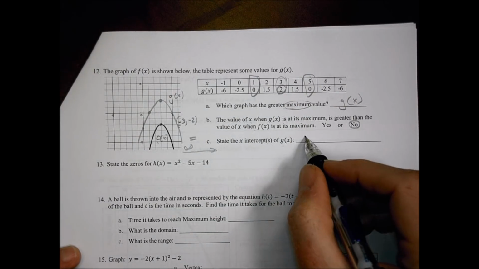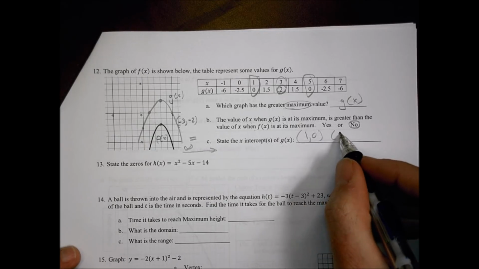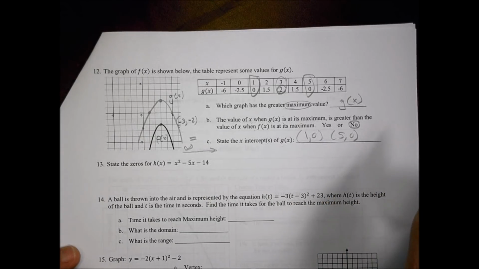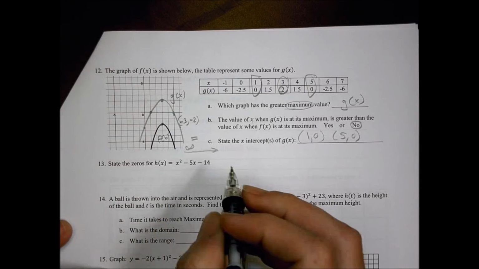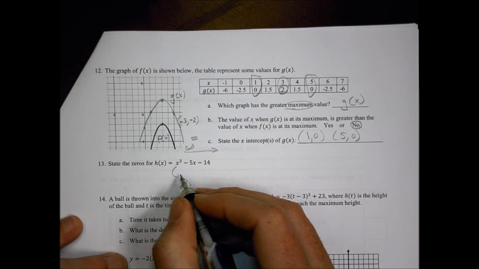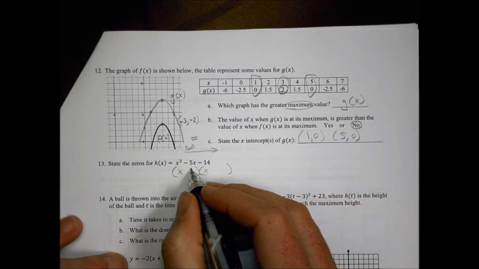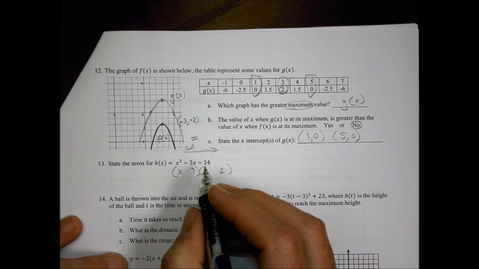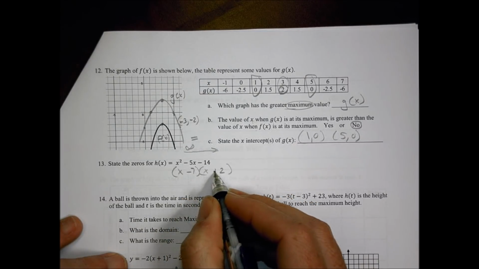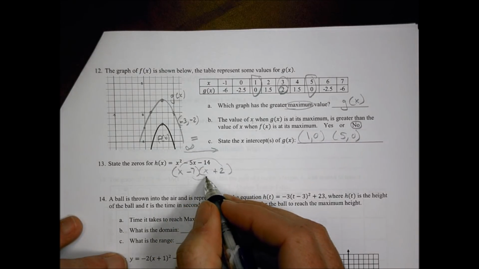So g of x intercepts are going to be at (1, 0) and (5, 0). All right, state the zeros for this one right here. To state the zeros, the easiest way to do it is to factor it. So let's do some factoring. We have x. For 14, we can do 7 and 2. I want a minus there, so I'm going to put a minus and a plus. So I get -14, and the outside is a 2 and a -7 to get the -5 there.